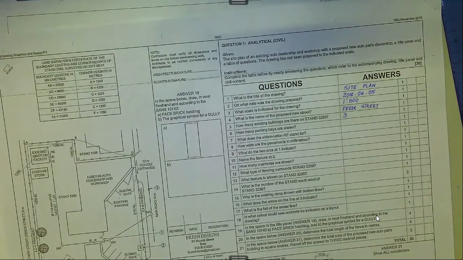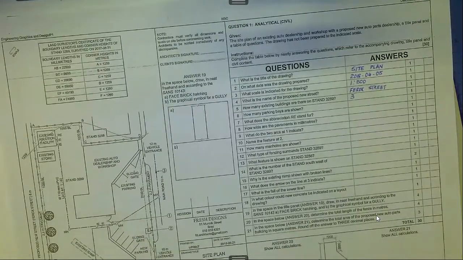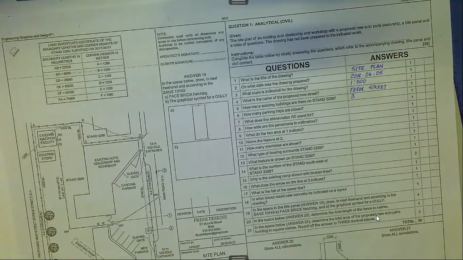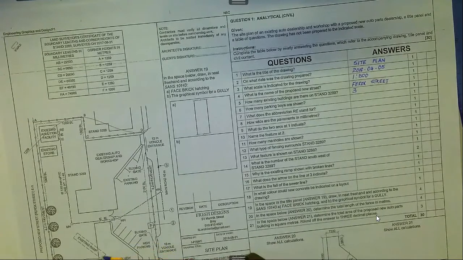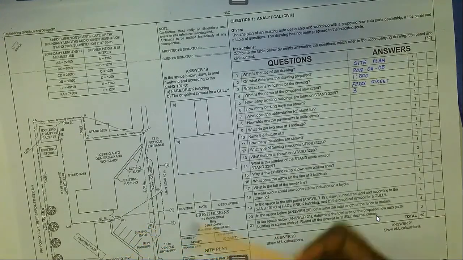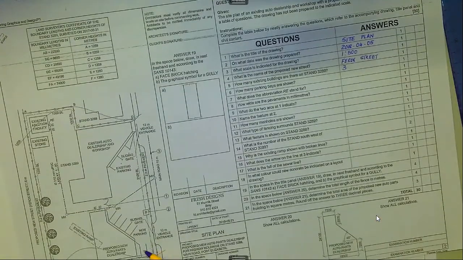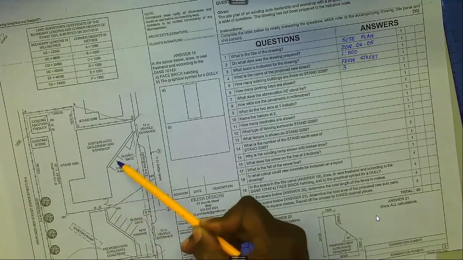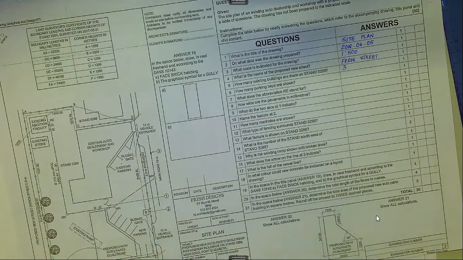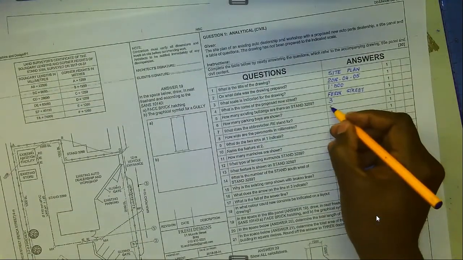How many parking bays are shown? Since they are building a new structure in terms of the auto body parts, you need to check, are there parking spaces there? Do they provide new parking areas, something like that? So we have got here, that's 1, 2, 3, 4, 5, 6. Then you have got 7 and 8. These are the existing parking lots. Then you come here, you indicate nicely 8.